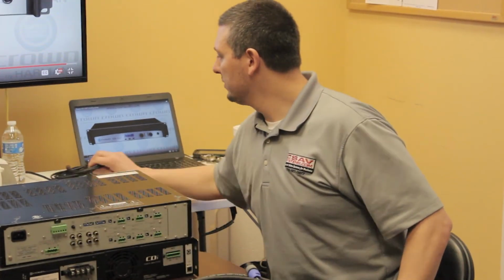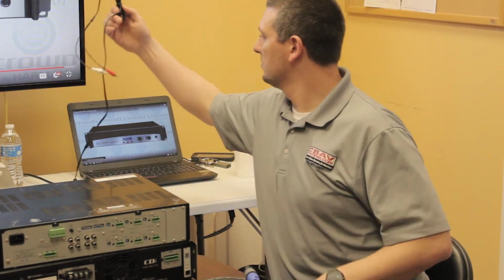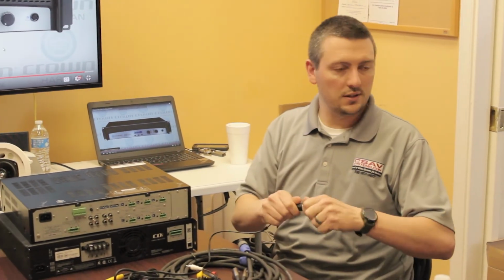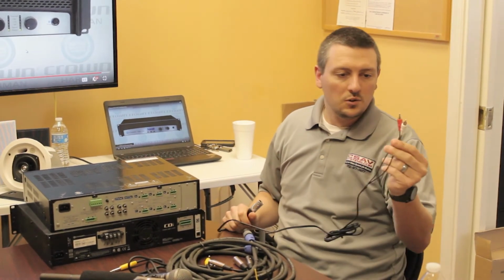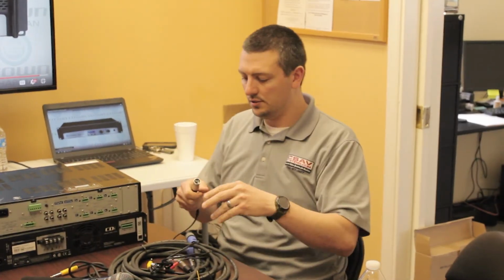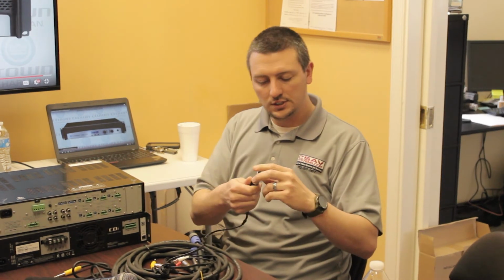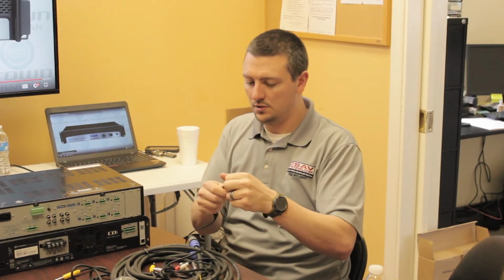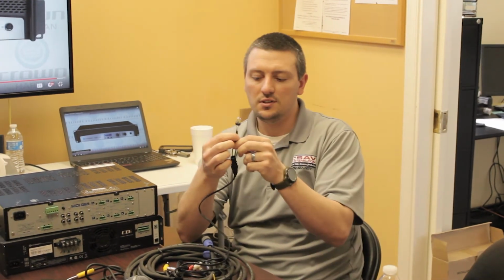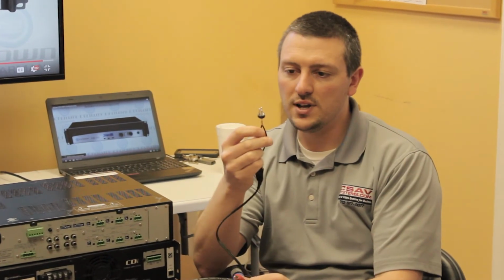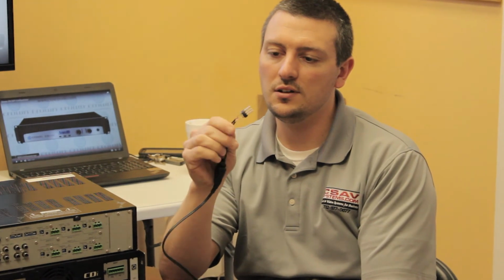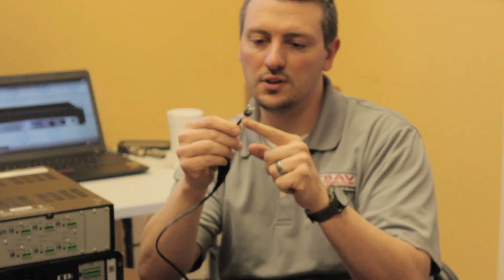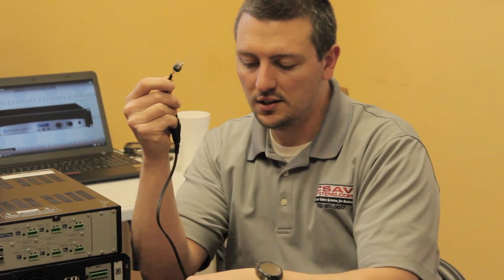One of the other things I saw in the field a couple days ago, something like this. We talked about this in one of the last sessions. We've got an RCA on one end, an XLR on the other, and we have the white and the red, the two hot legs, going to pin 2, and then we have the ground going to pin 1.